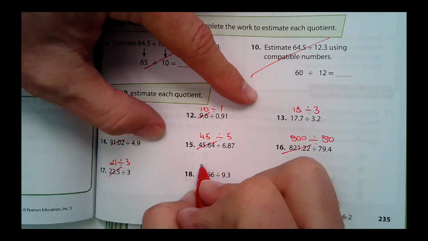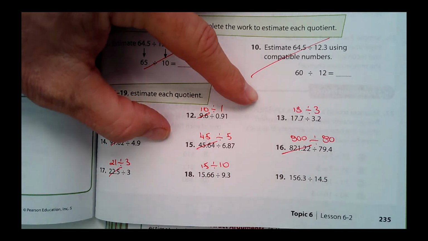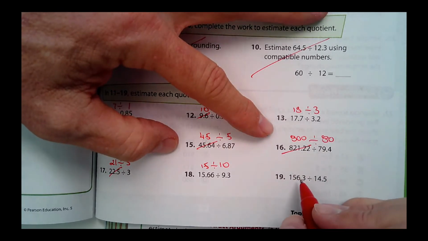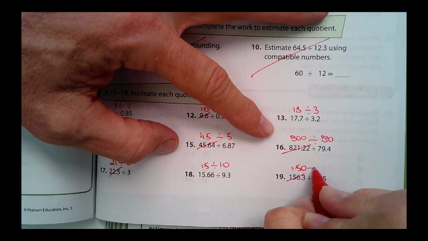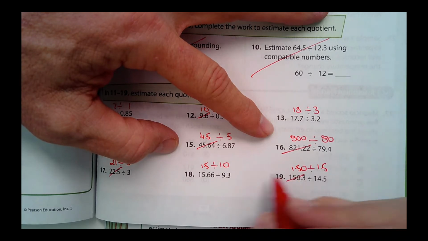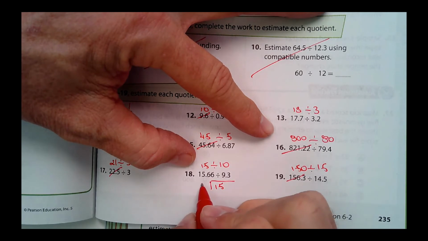How about 15 being divided by 10? And the last one, how about 150 being divided by 15? Let's look at this 15 being divided by 10. Let's put 15 right there, and let's put a 10 right here.